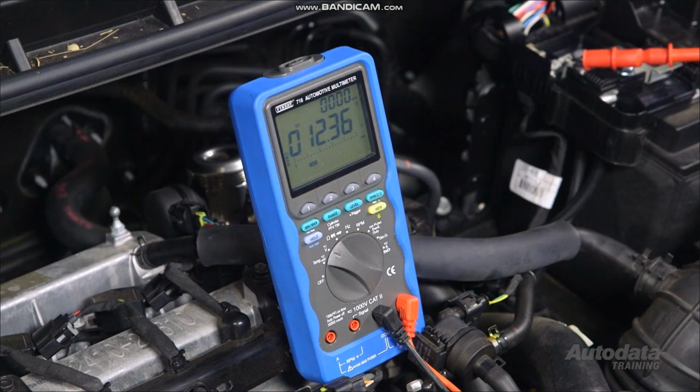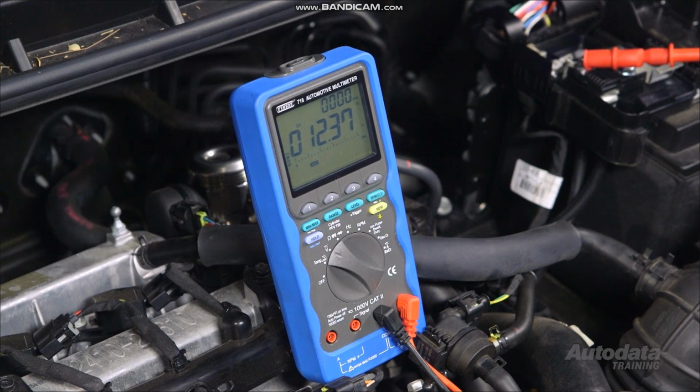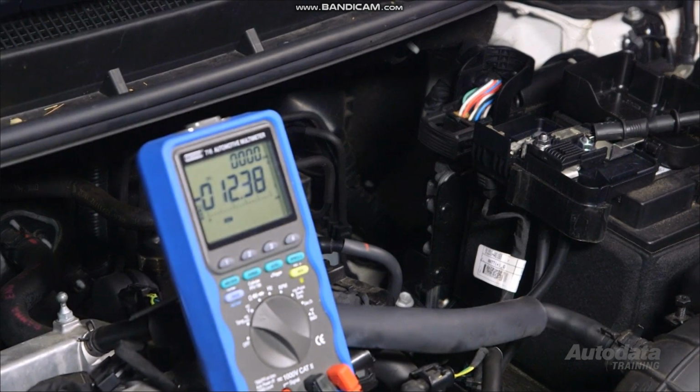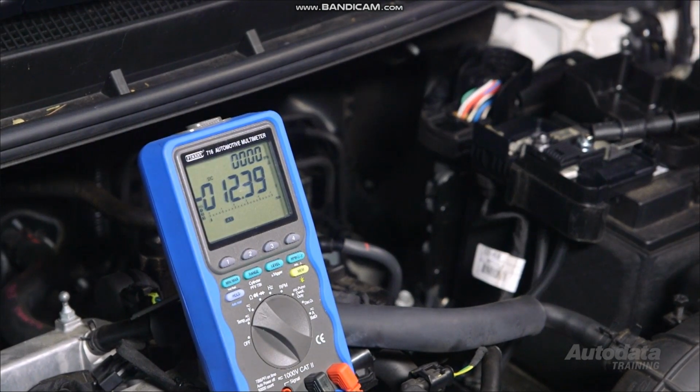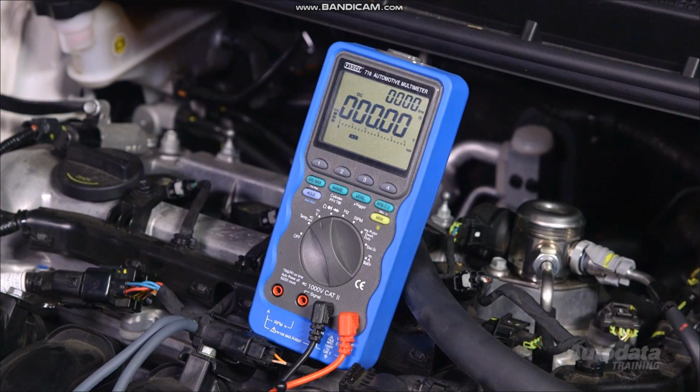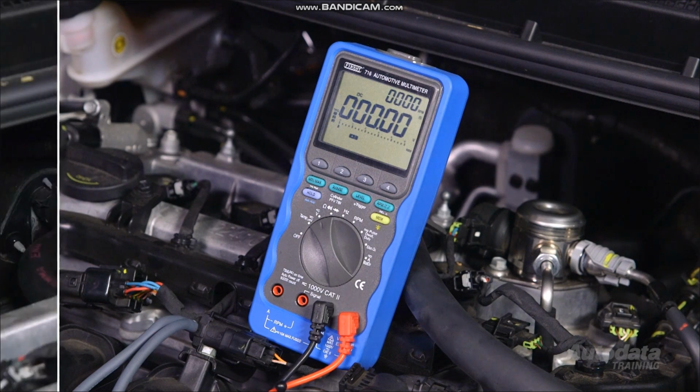If there is battery voltage, the P0107 will be caused by a short to ground on the signal wire. Disconnect the ECM and retest. If the voltage remains, then there is a short to ground in the harness. No voltage indicates a short to another circuit coming from the ECM or the ECM itself.